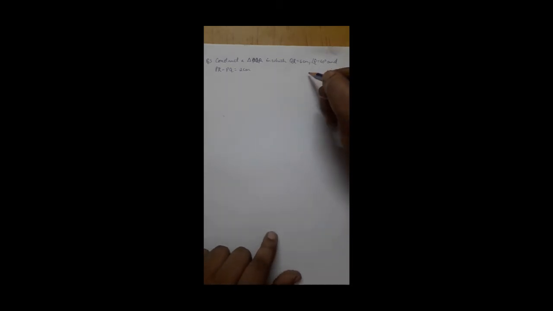Hello students, in this video we will construct a triangle PQR in which QR is equal to 6 centimeters, angle Q is equal to 60 degrees, and PR minus PQ is equal to 2 centimeters. So the diagram will be something like this.